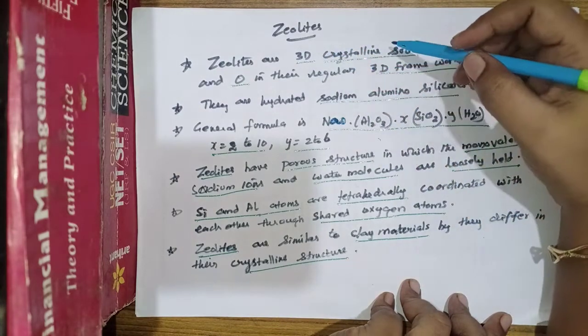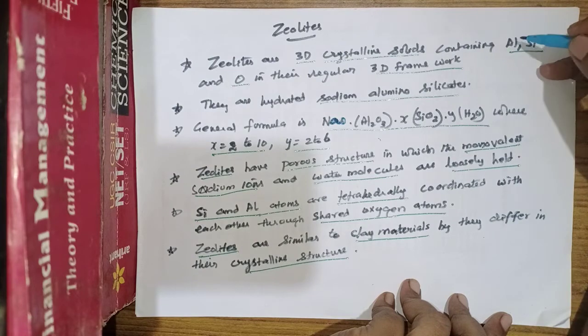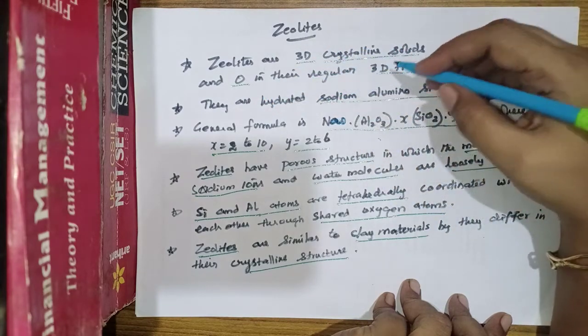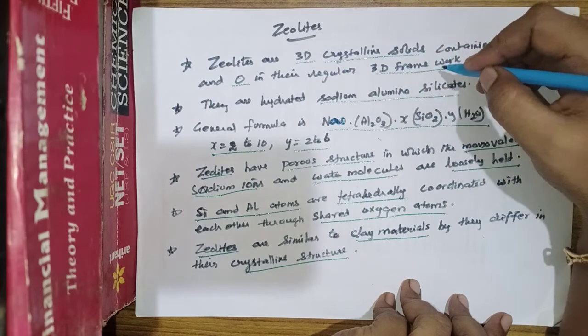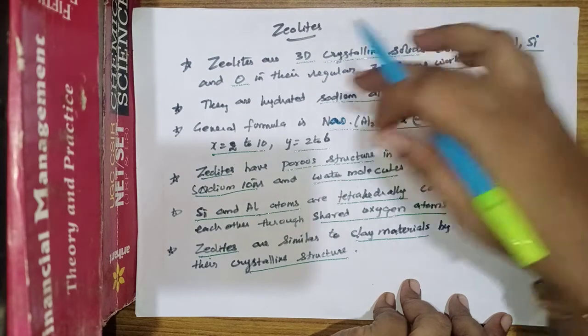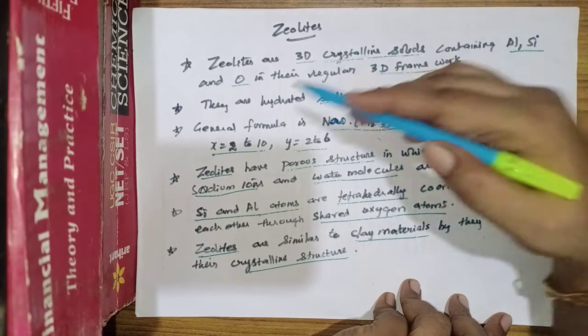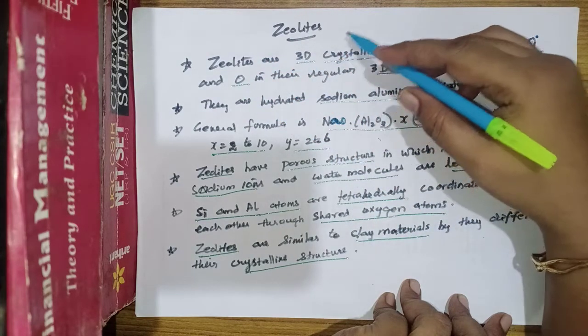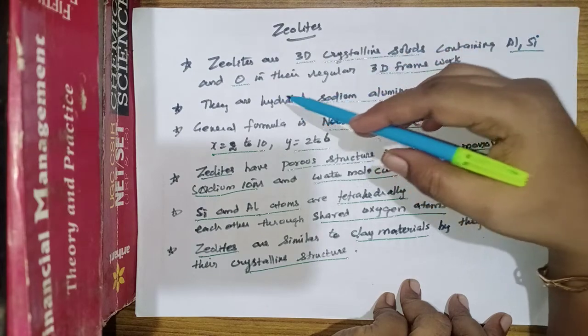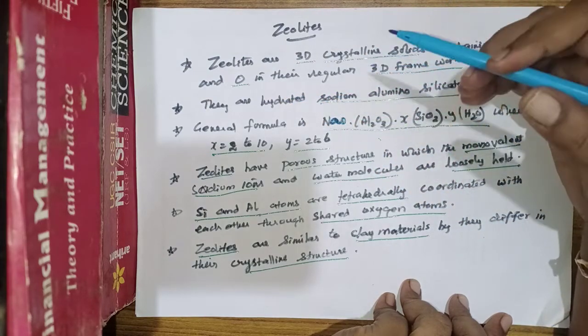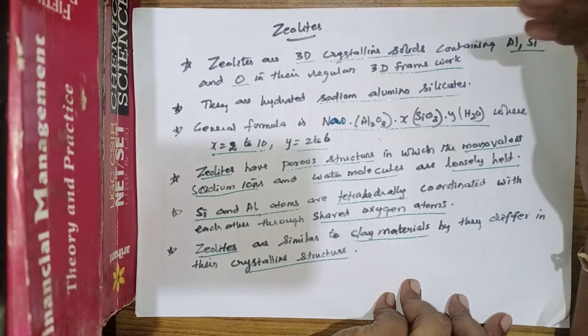Zeolites are 3D crystalline solids containing aluminum, silicon and oxygen in a regular three-dimensional framework. What elements do zeolites contain? Aluminum, silicon and oxygen. Zeolite is a crystalline solid. They are hydrated, so they contain water molecules. Hydrate means it contains water. Anhydrate means without water molecules.